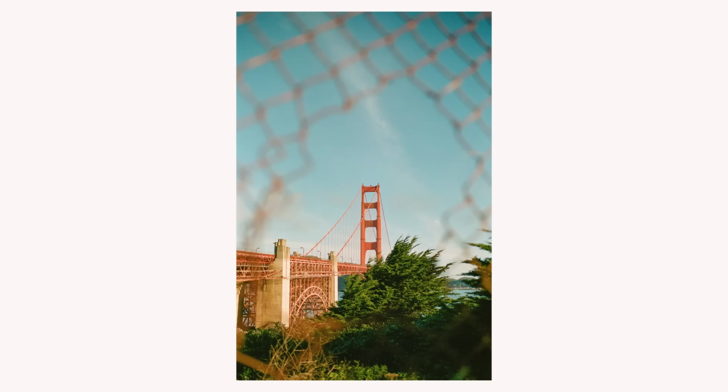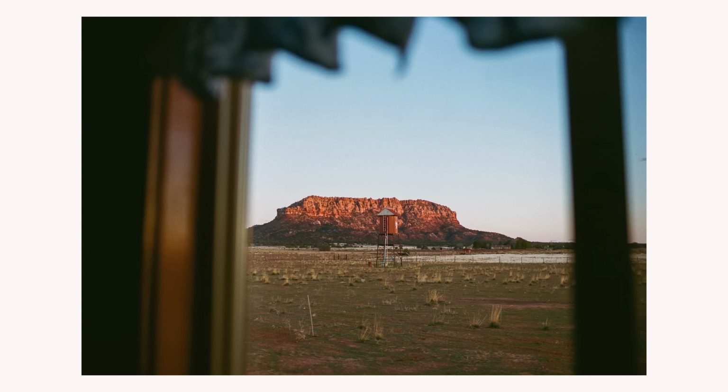See here, I went and took an outrageously stereotypical photo of the Golden Gate Bridge. But you know, when in San Francisco. But anyway, what this photo demonstrates is that you can use a foreground to frame your subject, and that can create more depth.